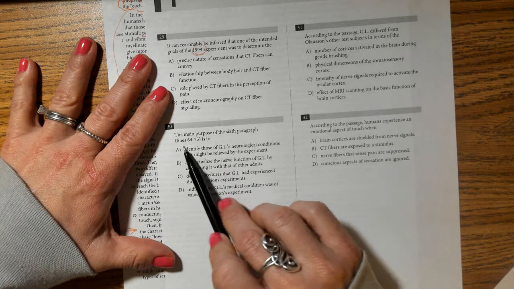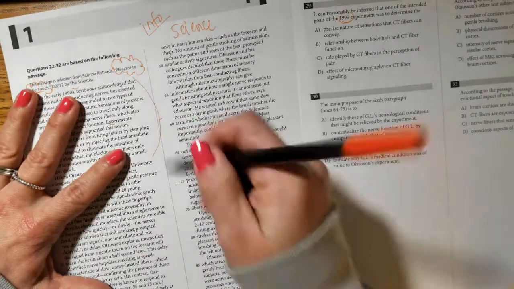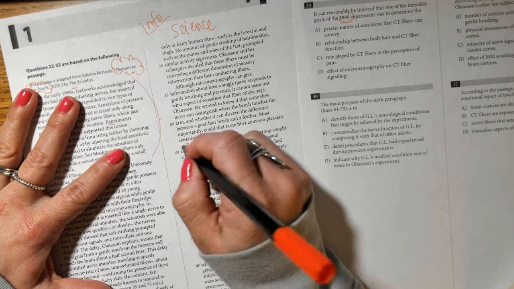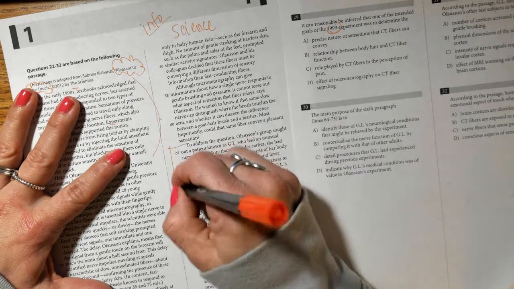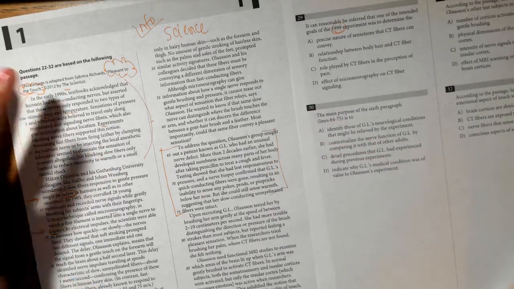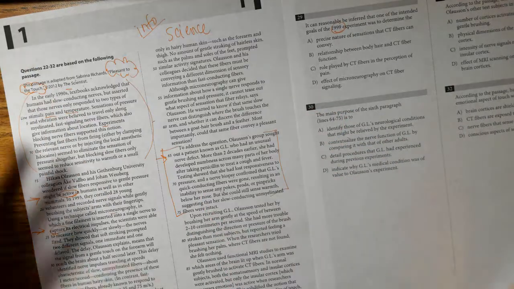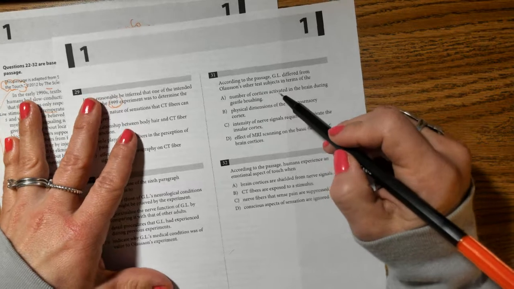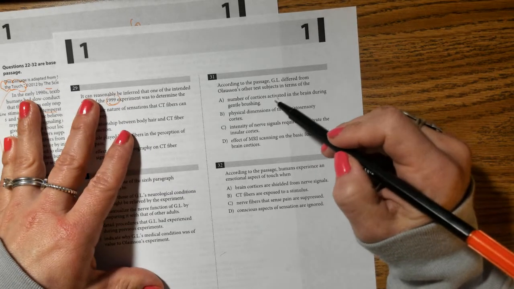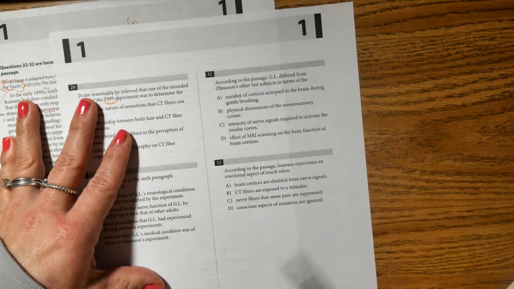The main purpose of the 6th paragraph. Okay, so I haven't read this, but I know that, let's see, 75, yeah. I know that whenever I get there, I'm definitely going to pay attention. Oh, that's right. I was doing the arrows to show pay attention here. Yeah, that's right. I'm going to do arrows. All right, not easy. According to the passage, GI delivered for most and other. Okay, I can already tell that's going to take more work.